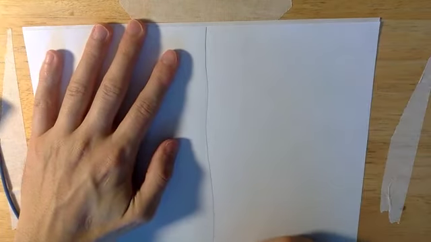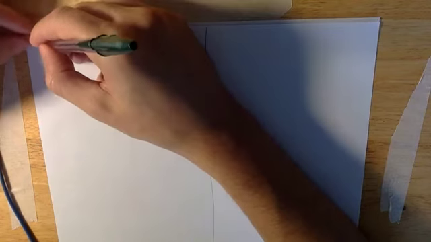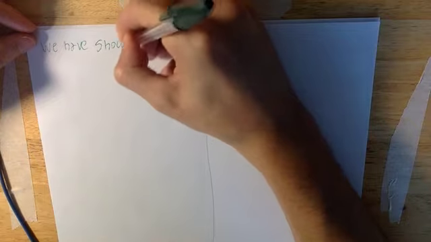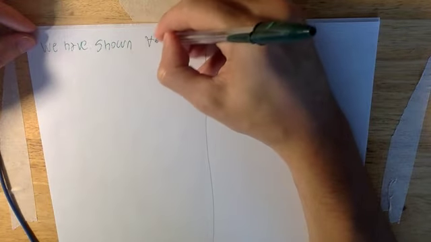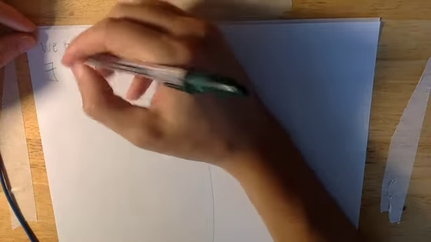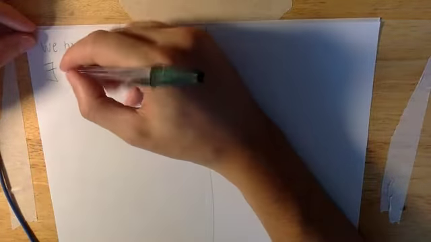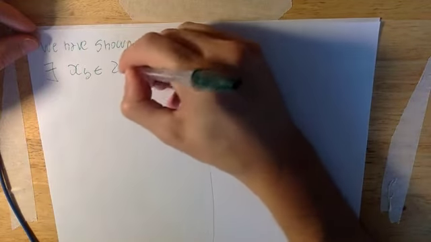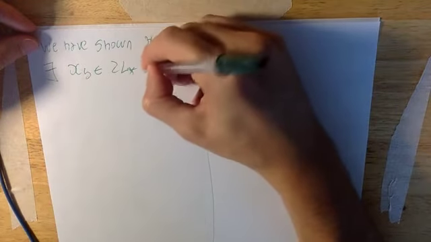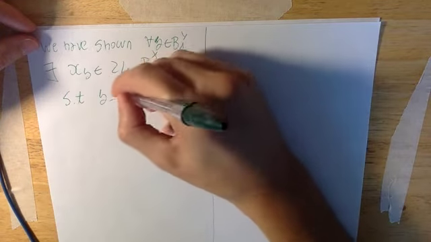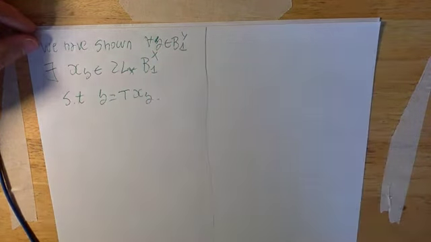So in particular, we have shown that for every y in B1 of y, there exists x_y in 2L star B1 of x such that y is equal to T of x_y.